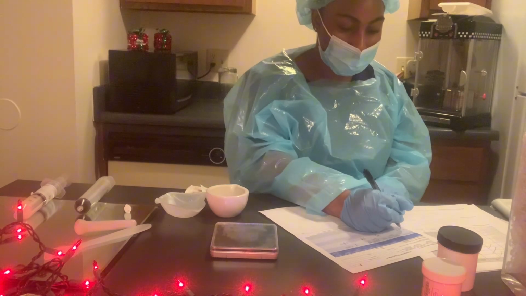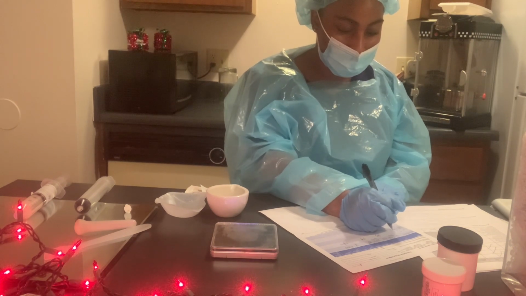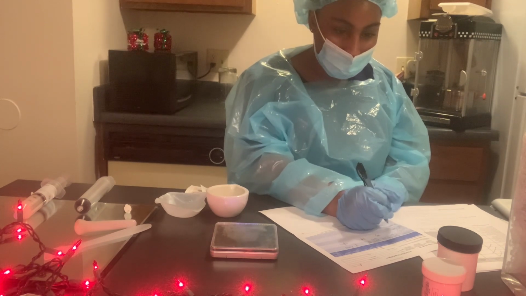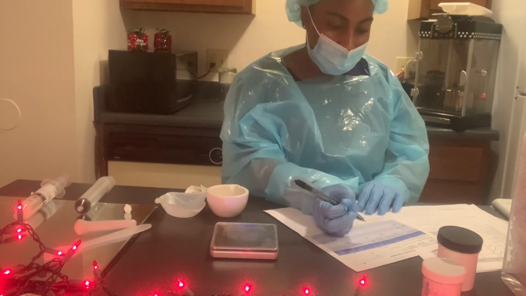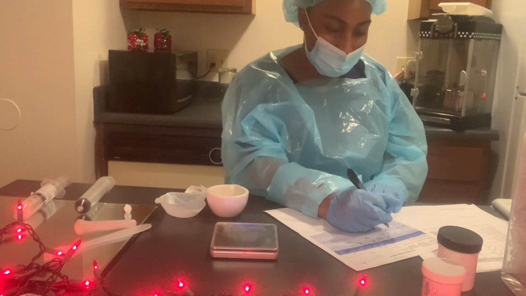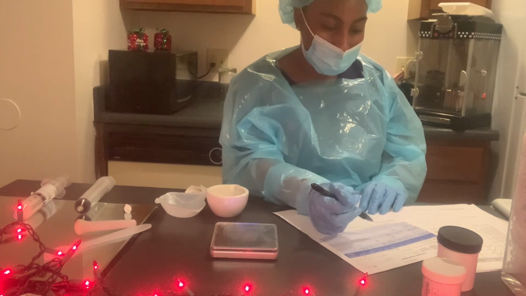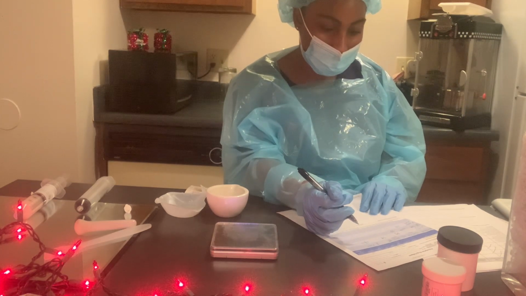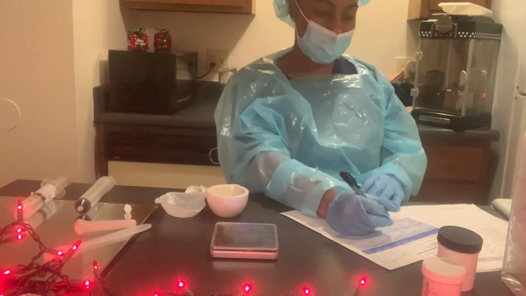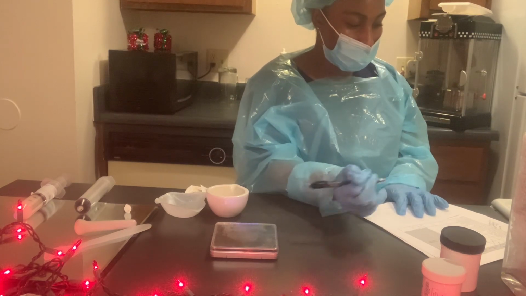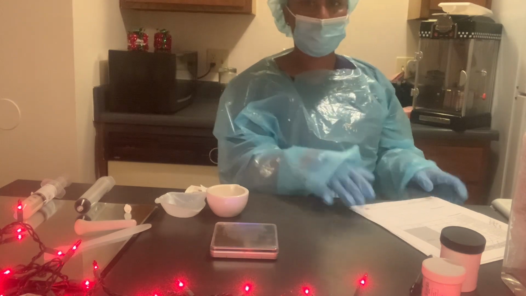So we have the gel base, and then we have our testosterone powder. Okay, so now we're going to clean our materials.